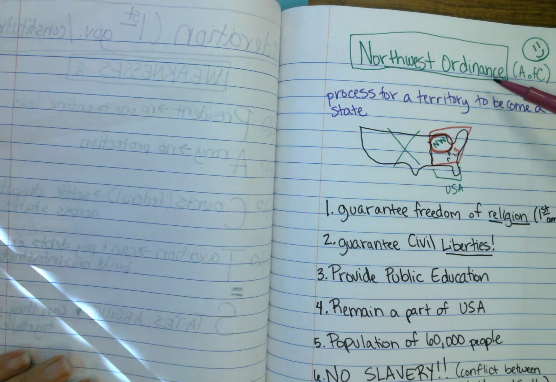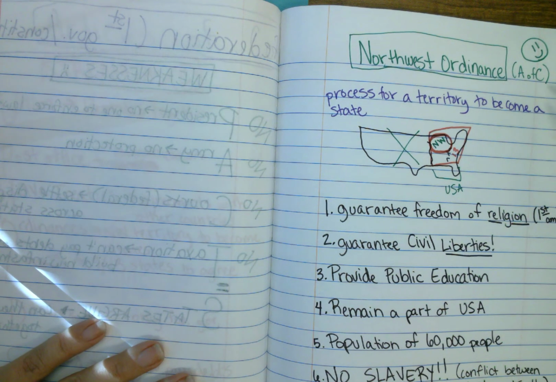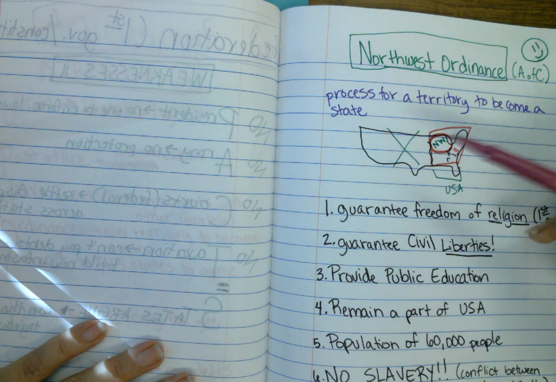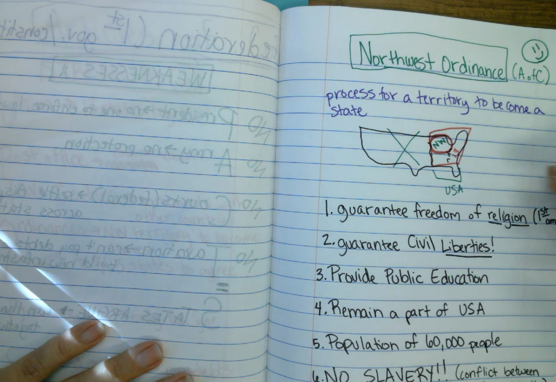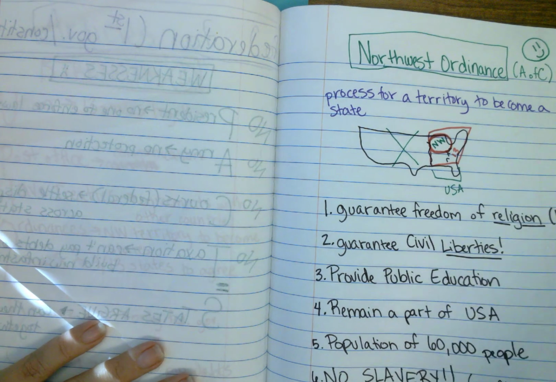We did do the Northwest Ordinance, knowing that that is the greatest strength that the Articles of Confederation had. That process for a territory to become a state, it laid out that idea that we could add other states into our country, and that's how we went from 13 to 50.